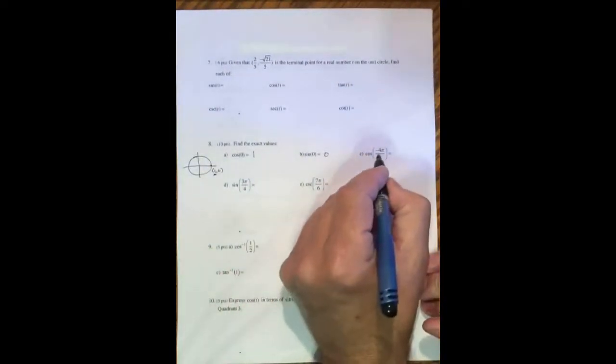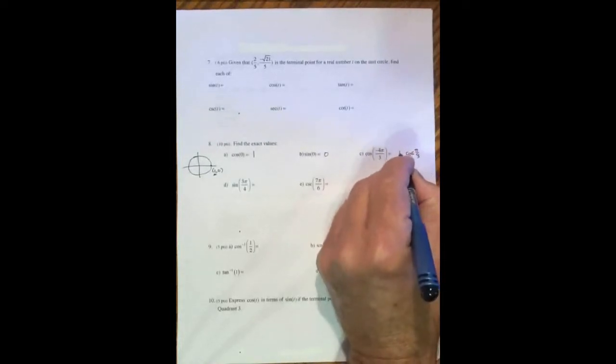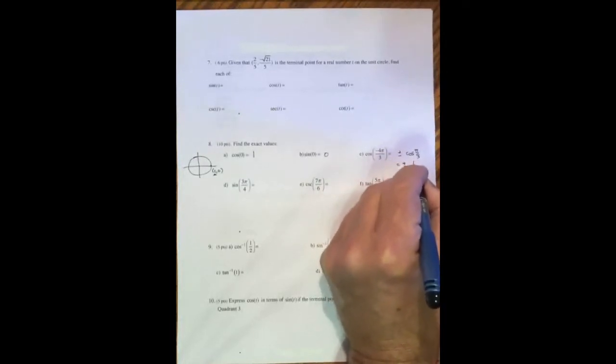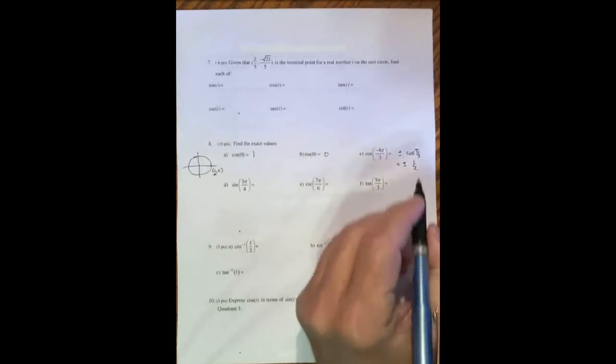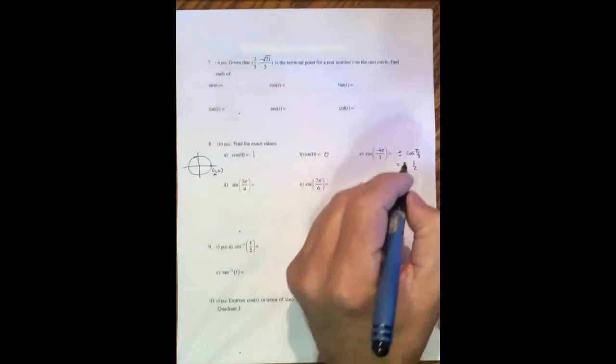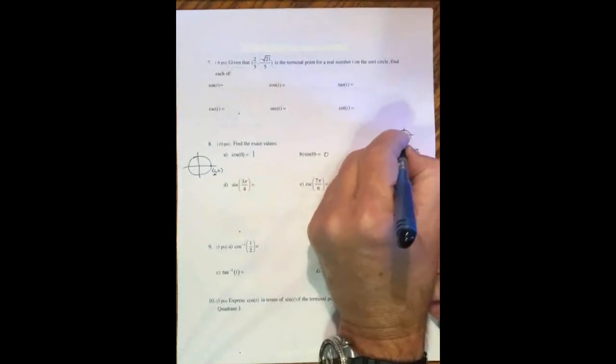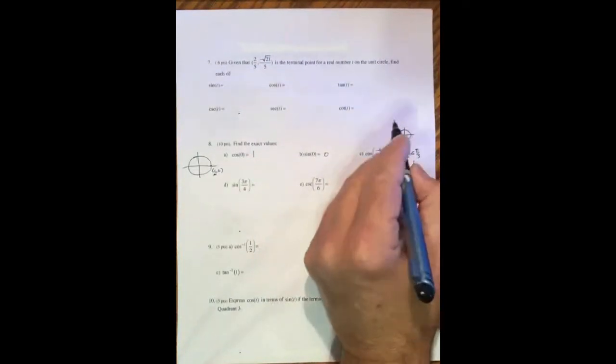Now, cosine of negative 4 pi over 3. The reference angle is going to be the cosine of pi over 3, plus or minus. So that's going to be plus or minus 1/2. Which is it going to be? Well, where is negative 4 pi over 3? Here's negative pi.